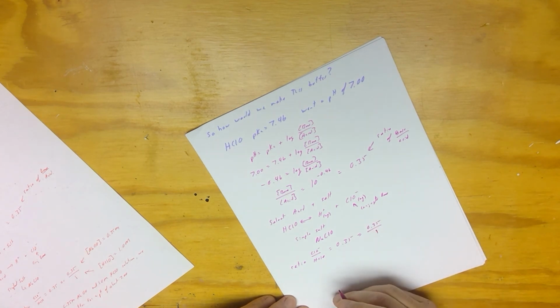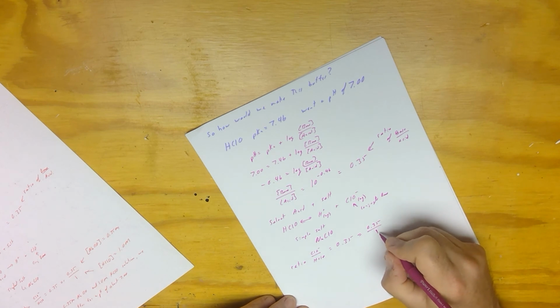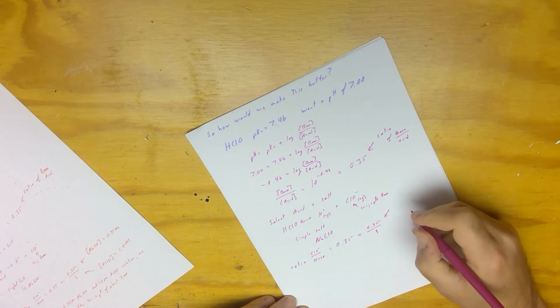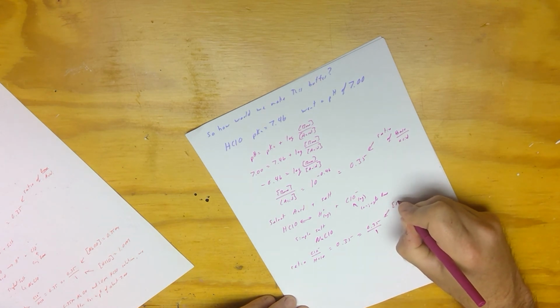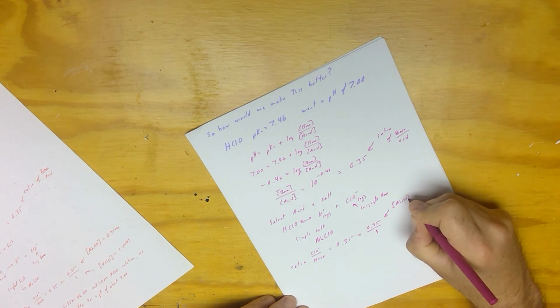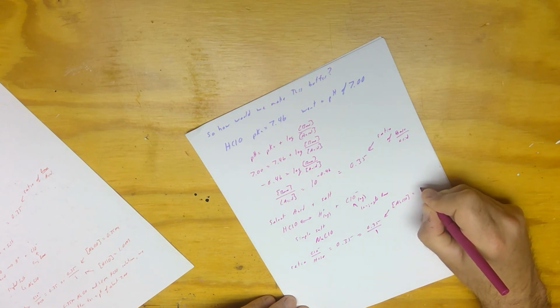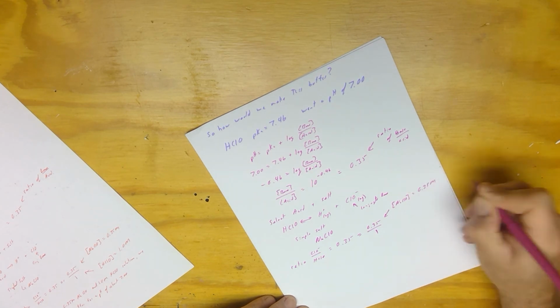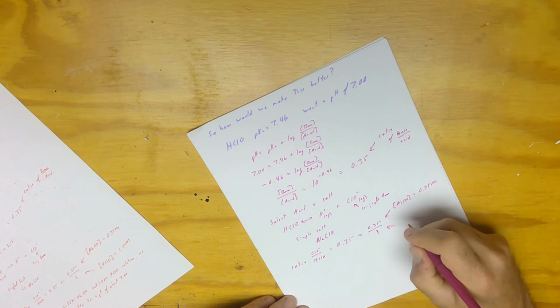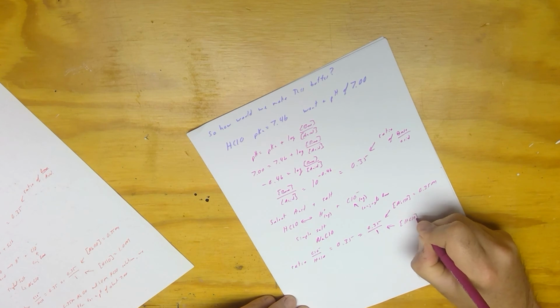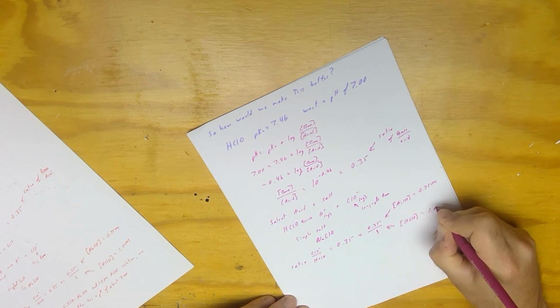That's the same thing. Well, now that I know that, the concentration of our NaClO has to equal 0.35 molar, and the concentration of our acid has to equal 1.0 molar.